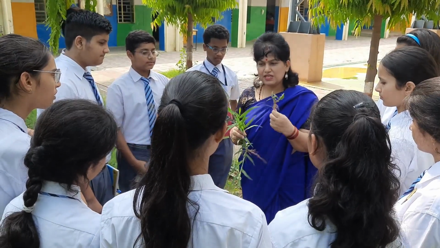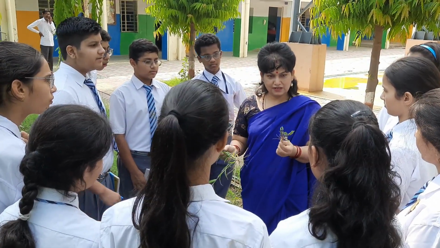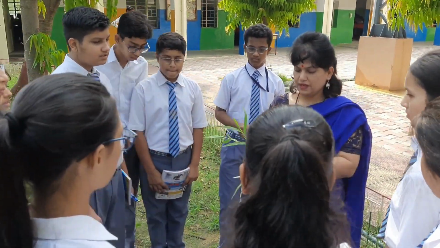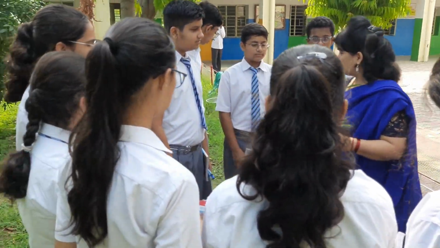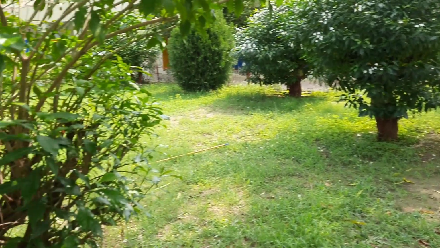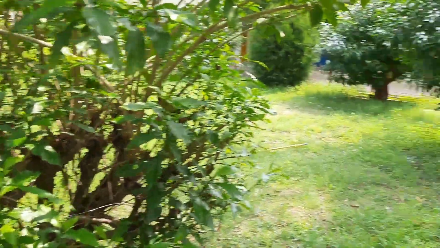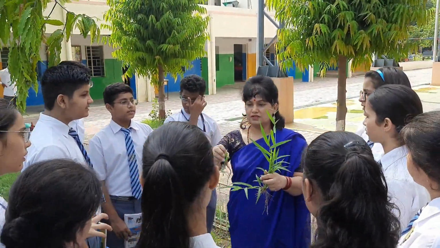Have you seen any other modifications of the root? You have not noticed. Okay. Can you tell me what is the function? What you have observed over here is that the root has certain functions. What is it? To absorb nutrients and water from the soil. Another function? Any important minerals. To hold the plant on the soil.